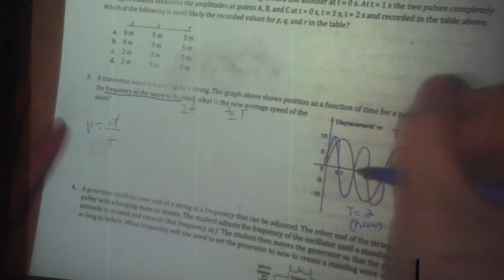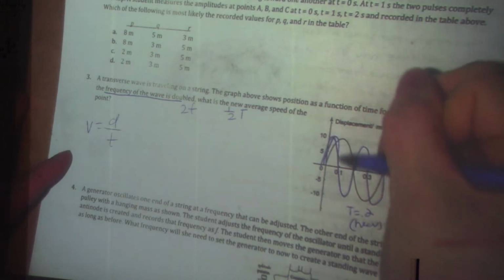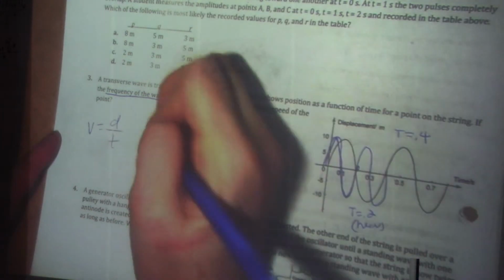A lot of people want to use the period, totally fine. You can do, okay, it goes up 10, down 10, down another 10, up 10. That goes 40 meters in 0.2 seconds. That's going to give me 200 meters per second. But you don't have to use the period. You have a bunch of different times here.